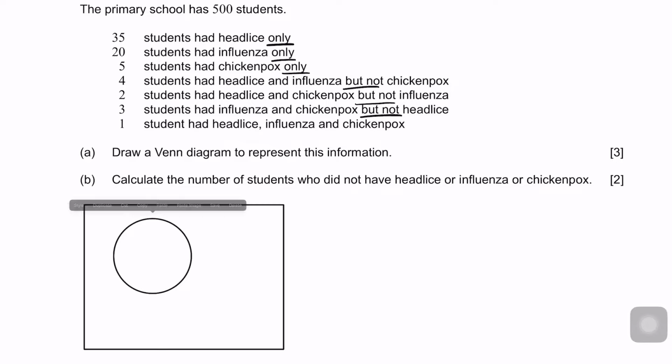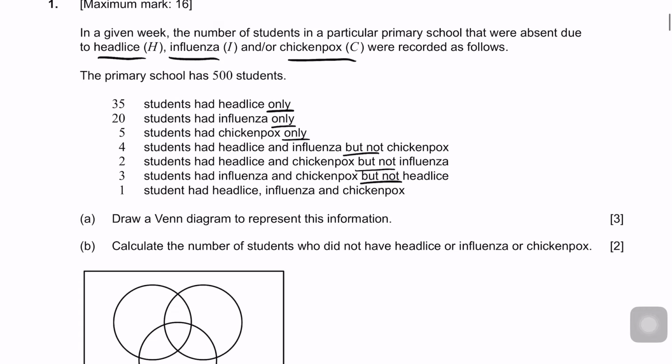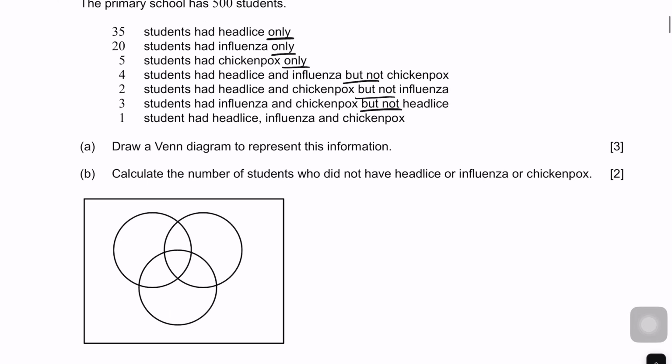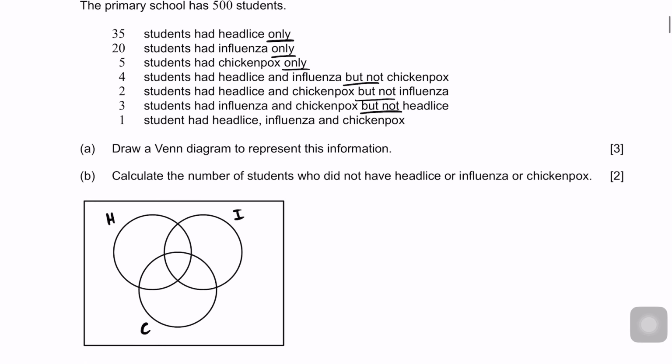Alright, should do, hopefully this will be big enough, I think so. Alright, so they provide us with some values H, I, and C for head lice, influenza, and chickenpox, respectively. So let's go ahead and use those. Head lice, influenza, and chickenpox. Alright, so let's go through this.